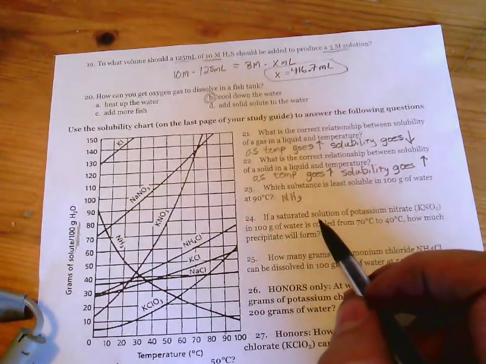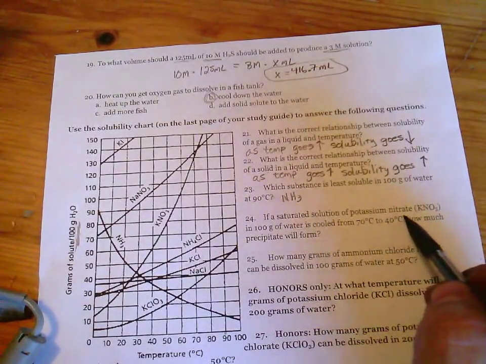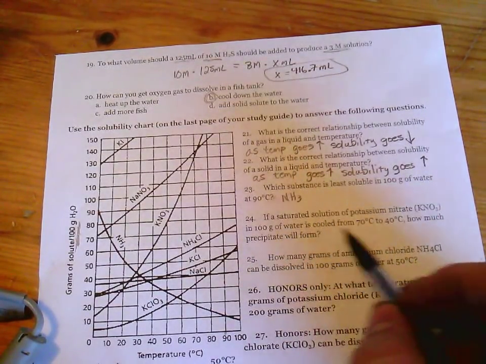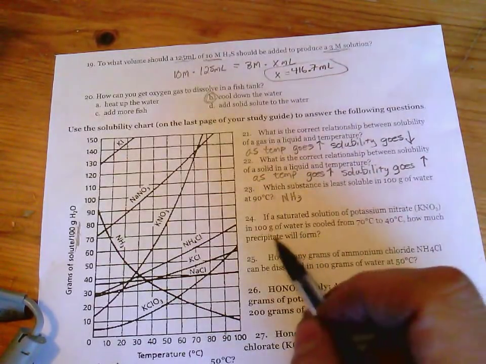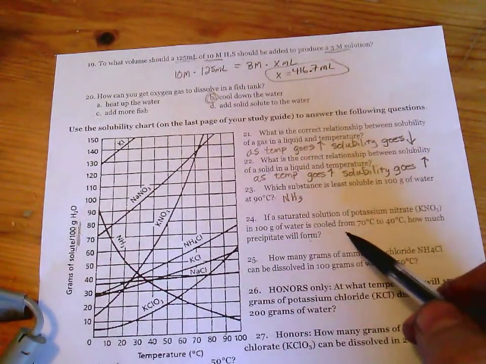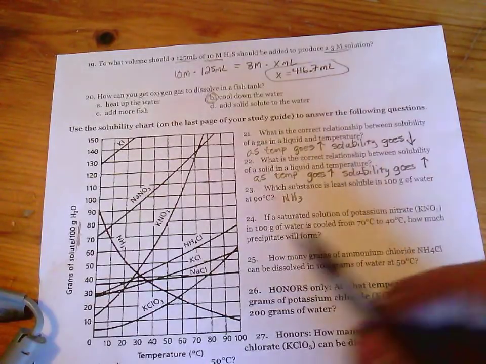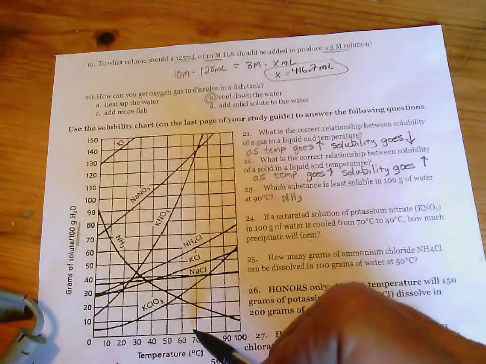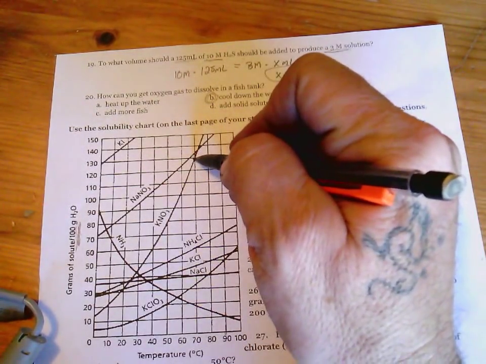Okay, if a saturated solution of potassium nitrate in 100 grams of water is cooled from 70 to 40, how much precipitate will form? Well, it's saturated, so we know it's on the line. So 70 degrees of KNO3, that's going to be right here.